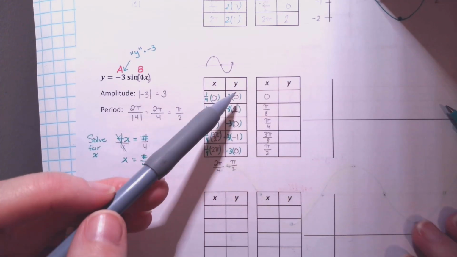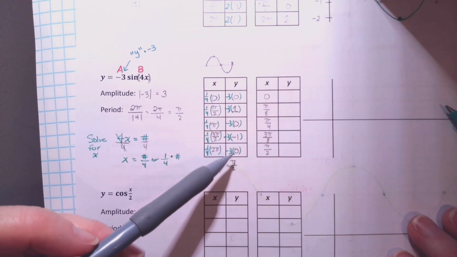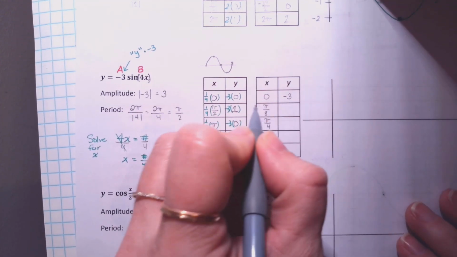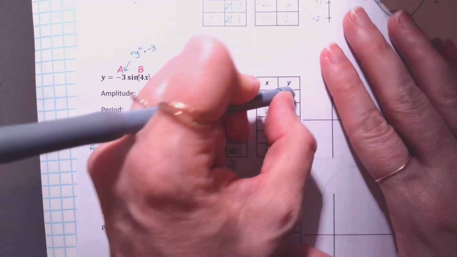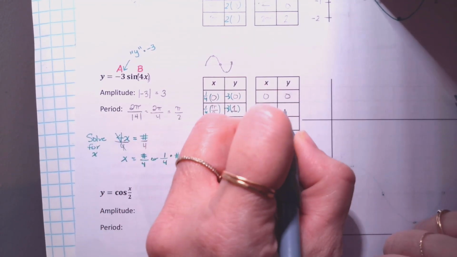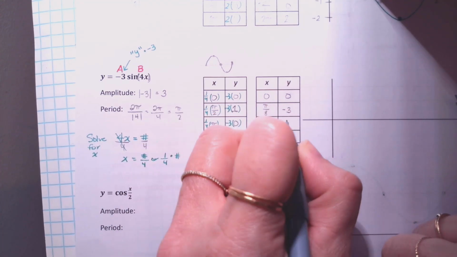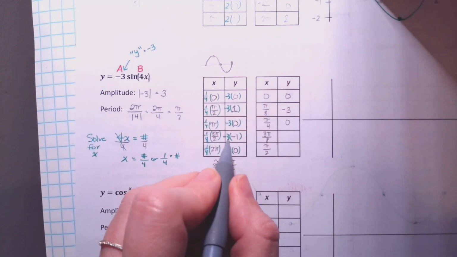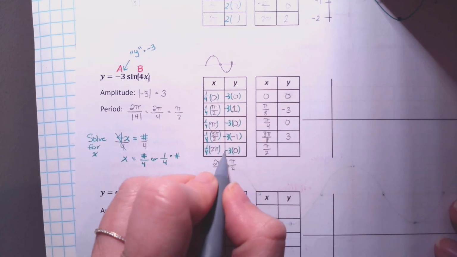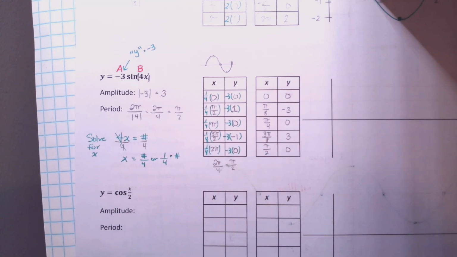And then getting in my new y values, all my new y's we're going to multiply by -3. -3 times 0 is -3. No, it's not. It's 0. -3 times 0 is 0. -3 times 1 is -3. -3 times 0 is back at 0. -3 times -1 is +3. And then -3 times 0 is 0.